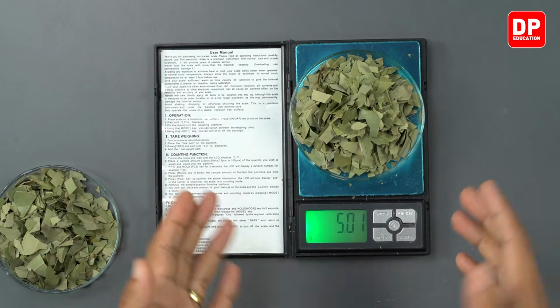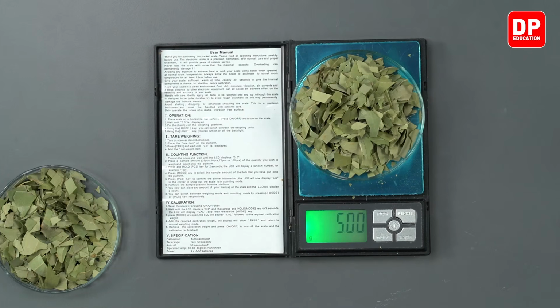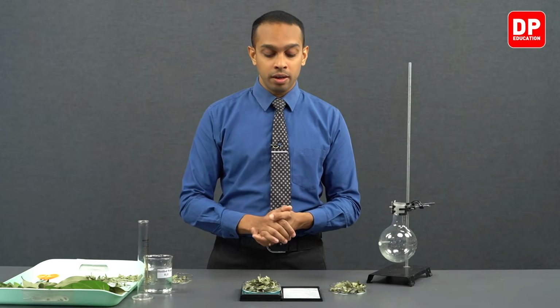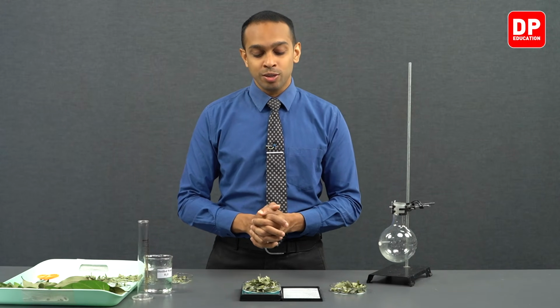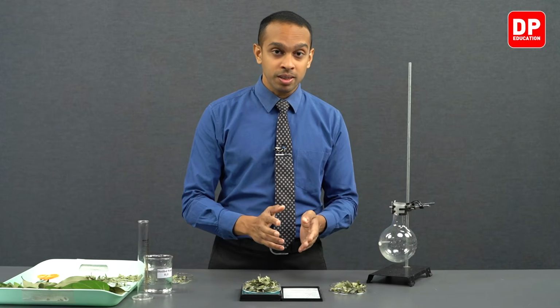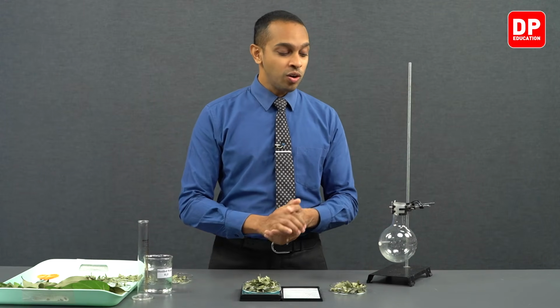Now, in this petri dish also we have measured exactly 5 grams of cinnamon leaves. So together in these two petri dishes we have 10 grams of cinnamon leaves. So we can now transfer these cinnamon leaves onto our round bottom flask that we have here, and then we are going to proceed to add our water and then move on to setting up this extraction setup.